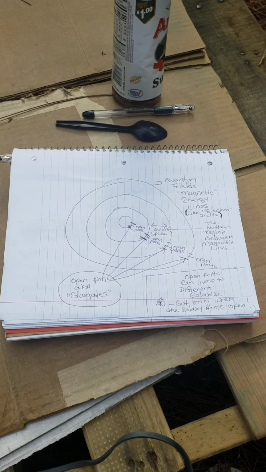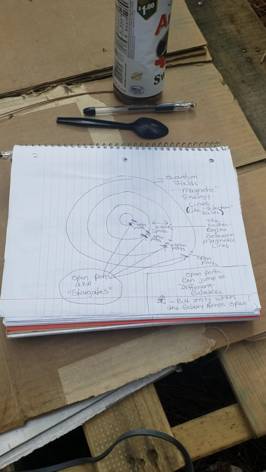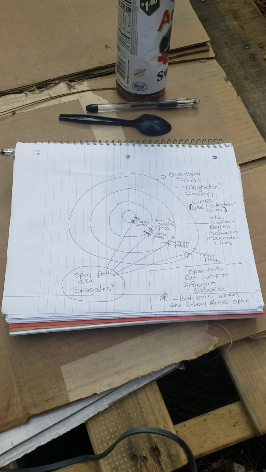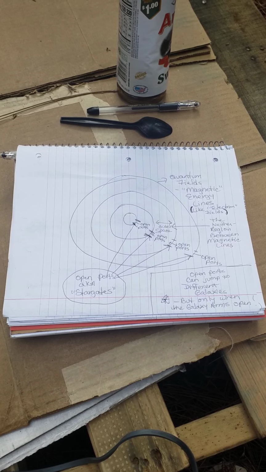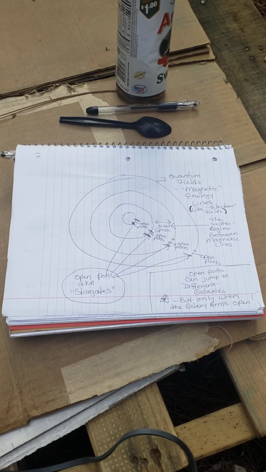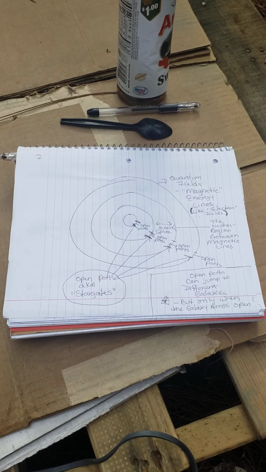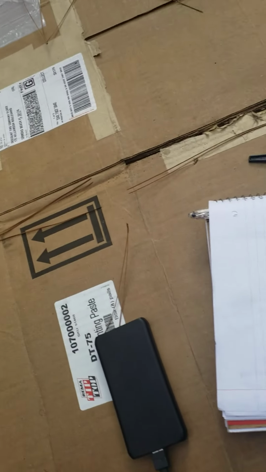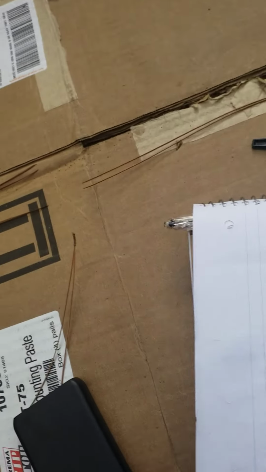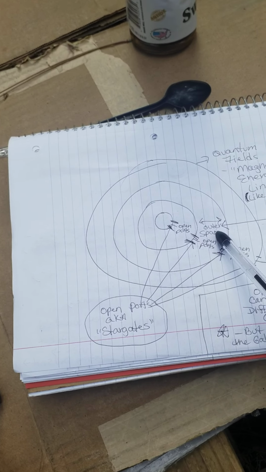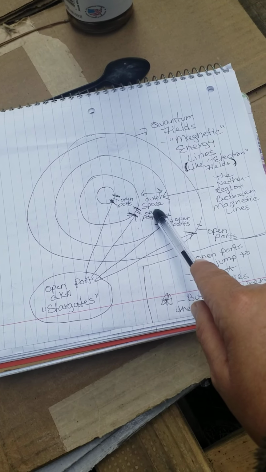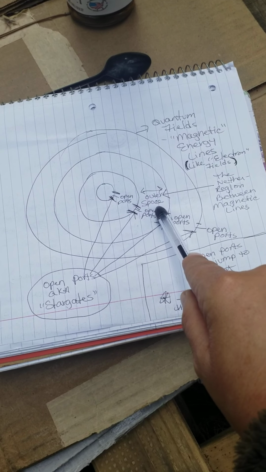Okay. So here is the diagram, first of all, of the quantum fields. What you all would understand to be so-called outer space. Now, what I'm showing you here is this. Let me get my pen. Pardon me. I apologize. Okay, outer space, right here. It's made to seem like this goes on forever, but it doesn't.